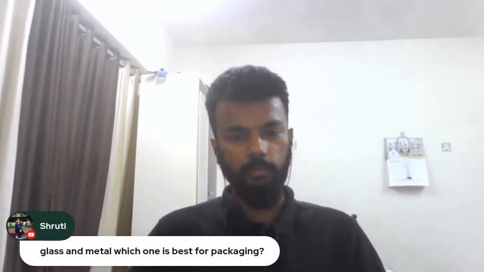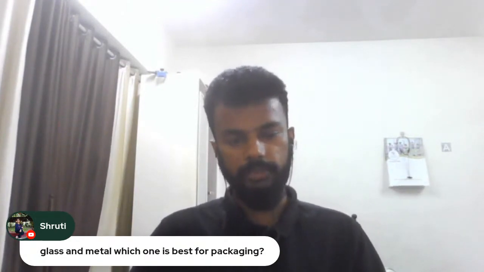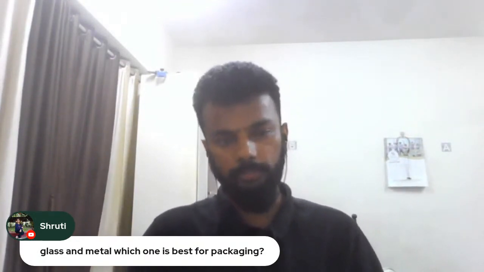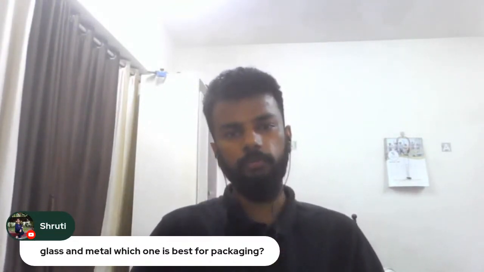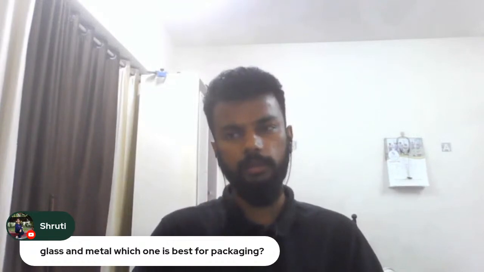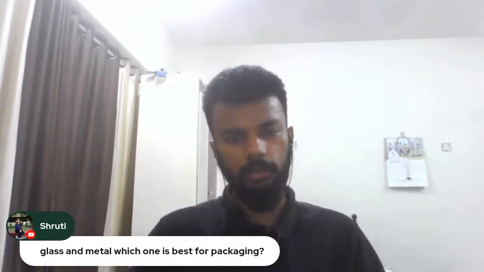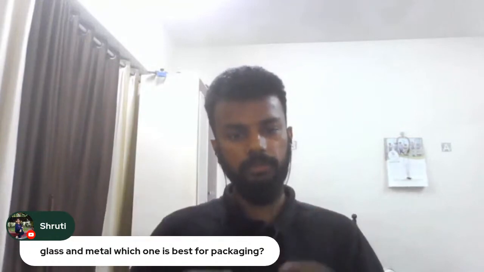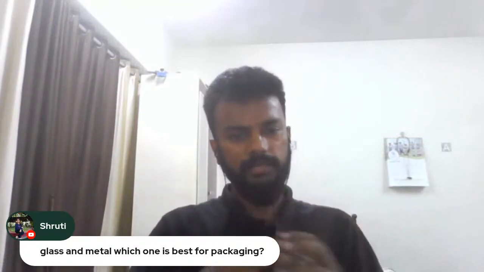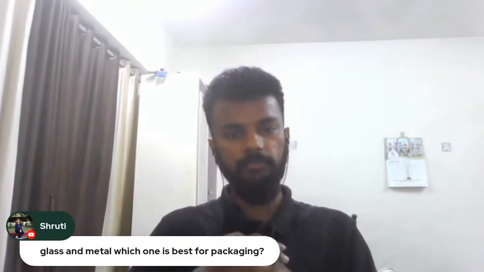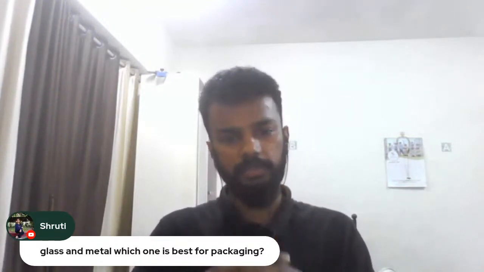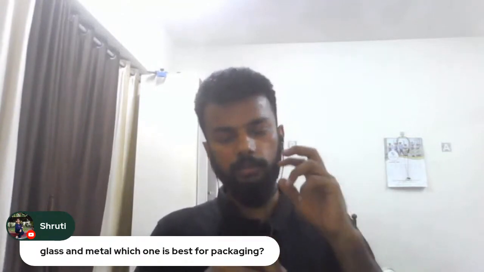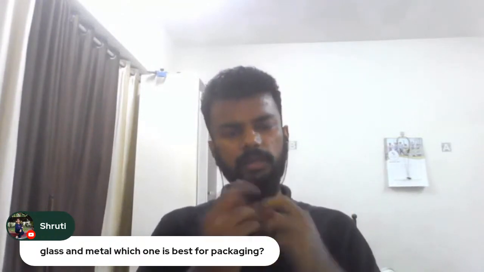Glass and metal, which is best for packaging? Both are best, in my perspective, because both serve the purpose of an absolute barrier to water vapor, gas barrier, and water vapor transmission. As long as you can recycle glass and metals n number of times, if it is properly collected and recycled as per the standards. For example, glass can be recycled n number of times.